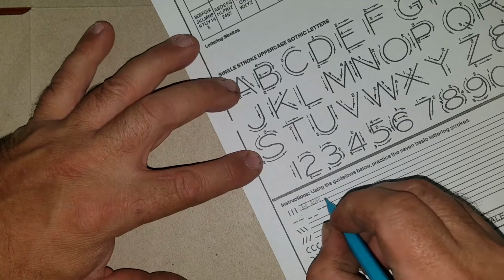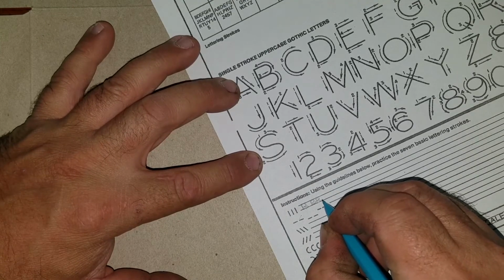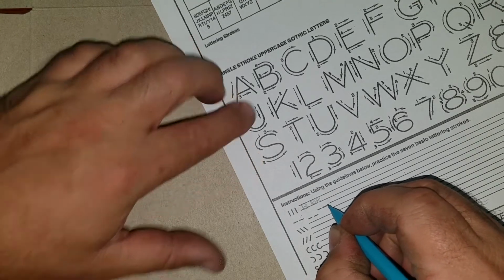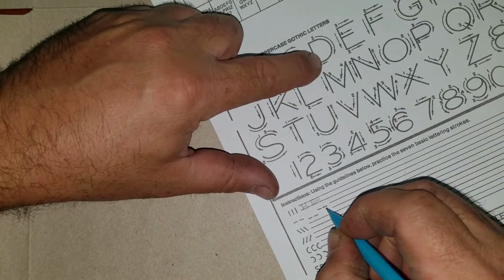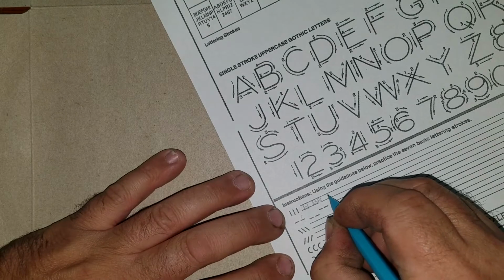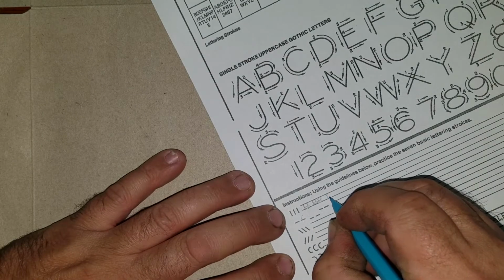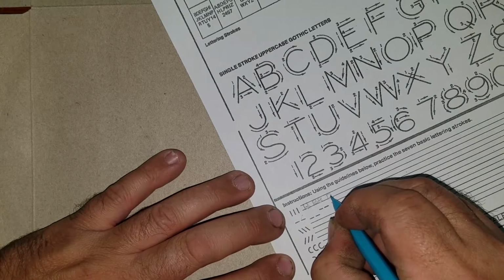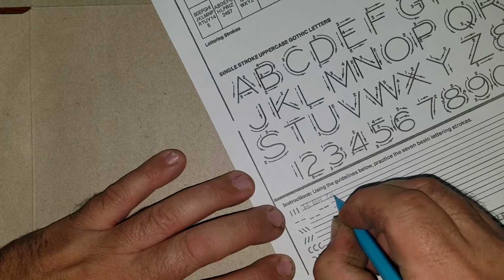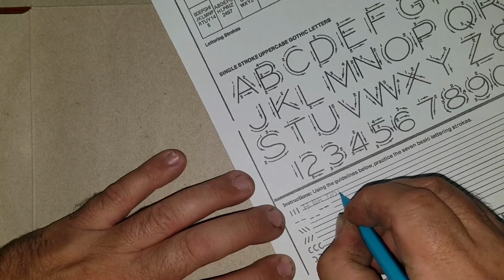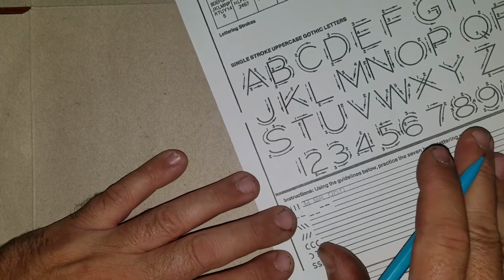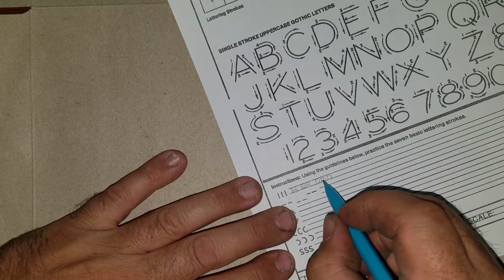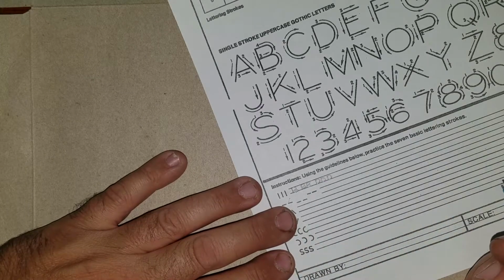The next letter is D. So I'm going to just leave a little bit of a space. I'm going to start my letter D. And I have to go down, over, and connect it. So let's see if we can do that. D, over, connect, down, over, connect. All right, so you'll notice that a D is probably a lot easier to do than a B.